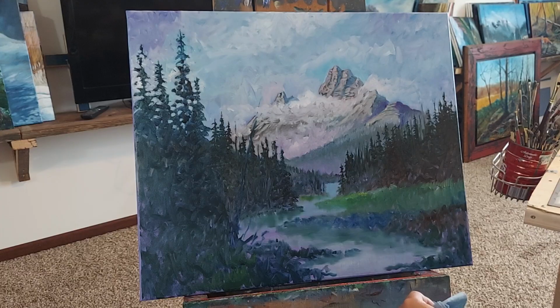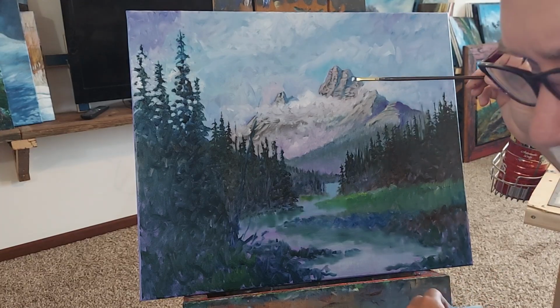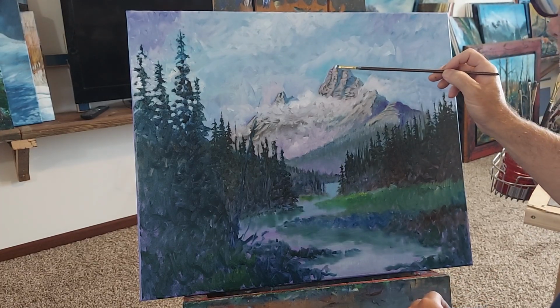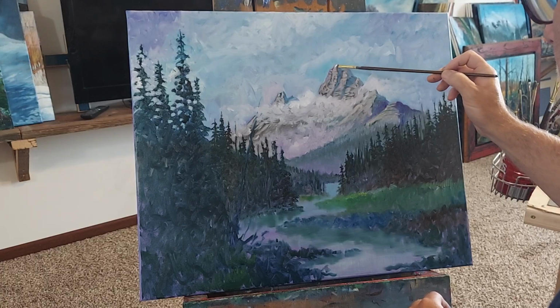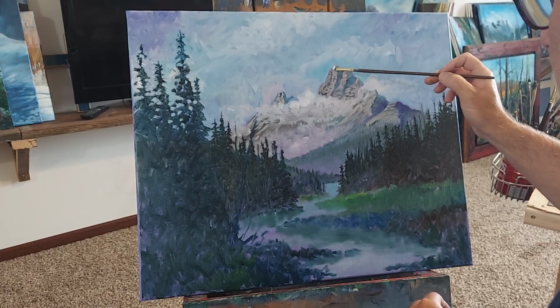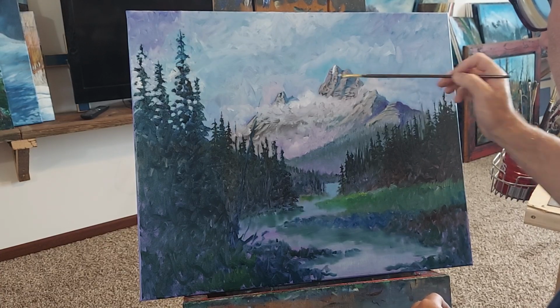Okay, I want some snow cap on these mountains. Using pure titanium white, just kind of dabbing it on there, leaving it on thick.